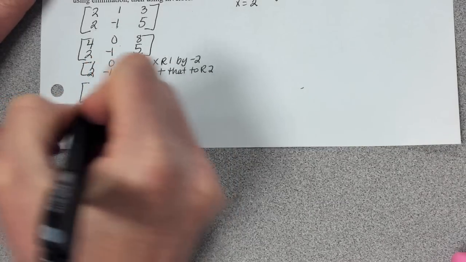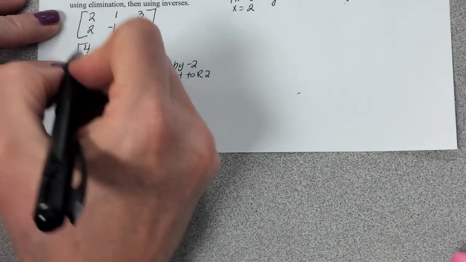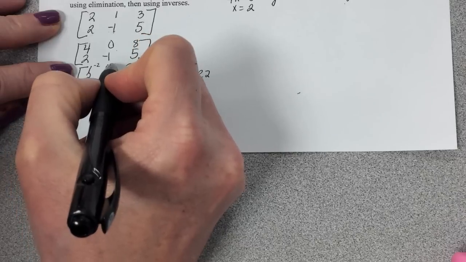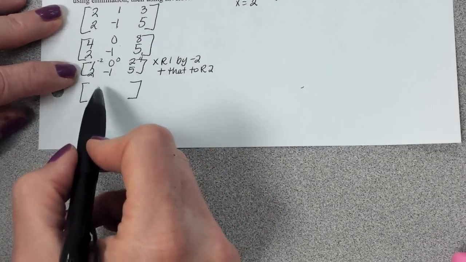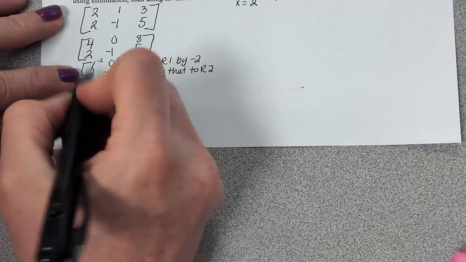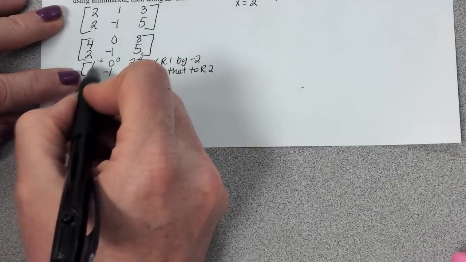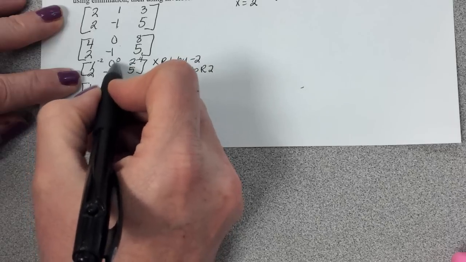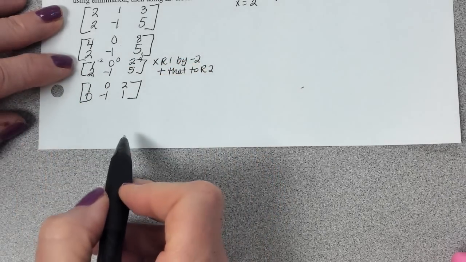All right, so I know this is tough, but just kind of watch. So I'm going to multiply all of this by negative 2. So that's going to give me negative 2, 0, and negative 4. And now I'm going to add that to my second one. So my first one I don't want to change. I just keep it as 1, 0, 2. When I add these two, I get 0. Add these two, I get negative 1. Add these two, I get 1.